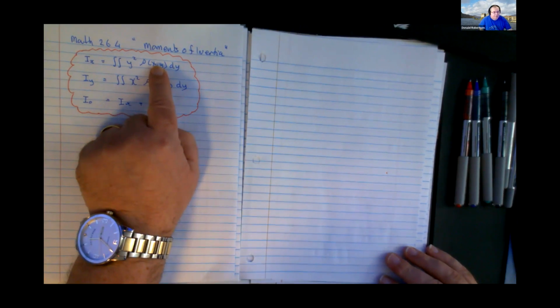This is the formula for finding the moments of inertia, which is something to do with twisting forces. These are for two-dimensional situations, right? This is the moment of inertia in the x, this is the moment of inertia in the y, and there's another moment of inertia, which is what you get when you add the two of them up.